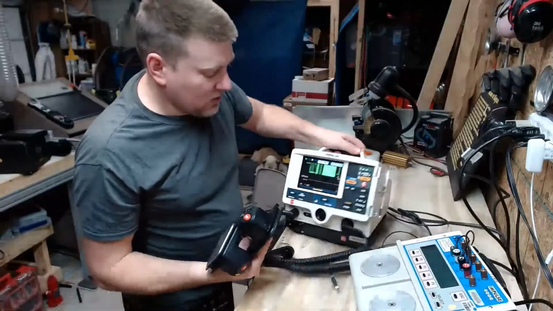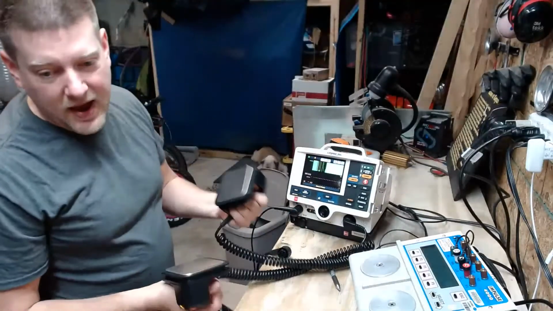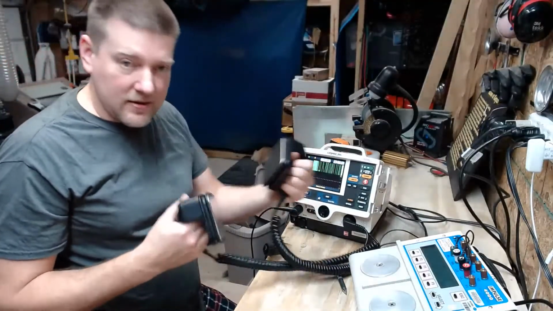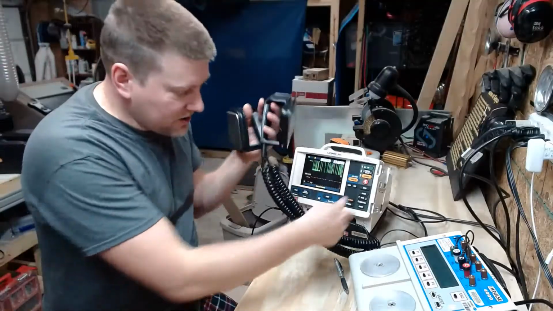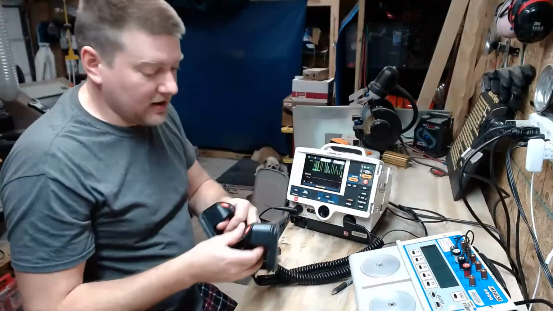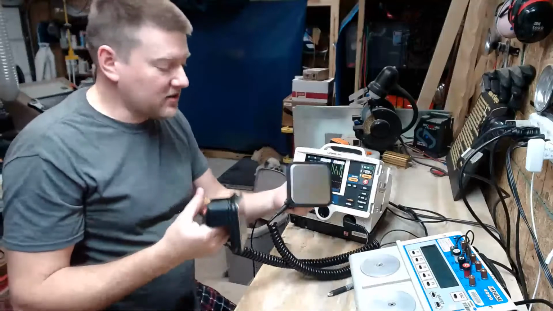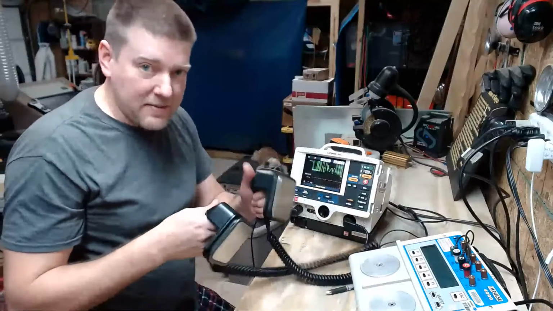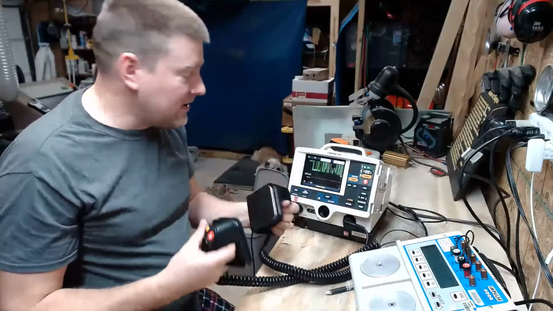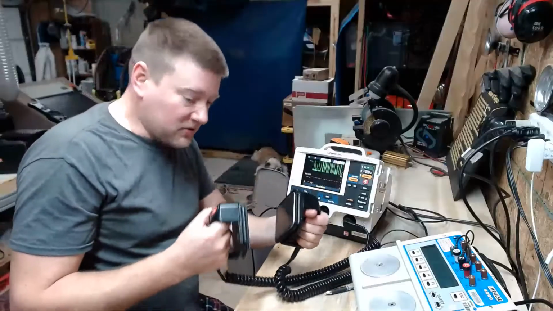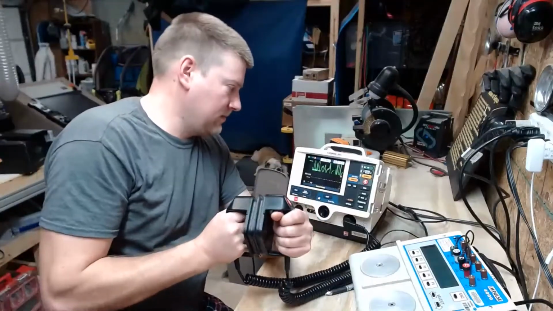But the first thing that we're going to test is the paddles themselves to make sure that the wiring and all the circuitry here is good, because paddles get dropped, they get slammed around. A lot of stuff happens to paddles, and they do go bad. So the way that you test your paddles is you stick them together.